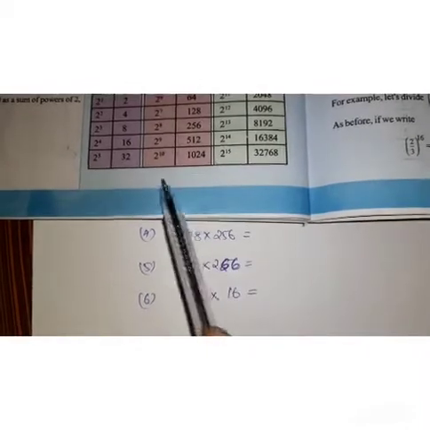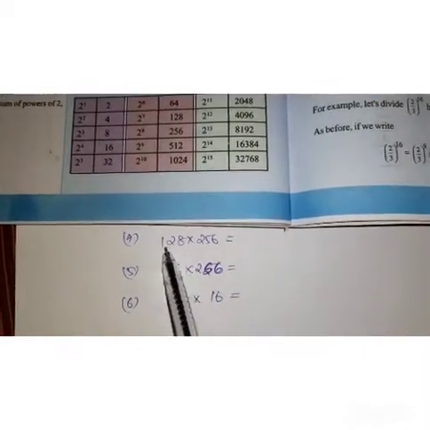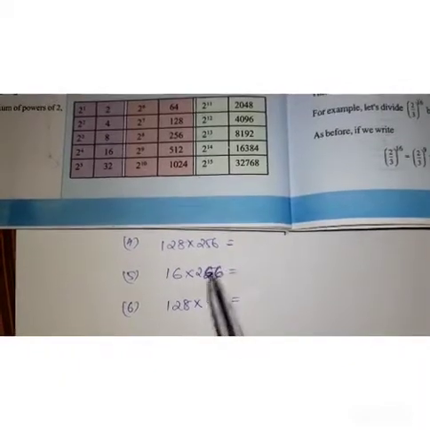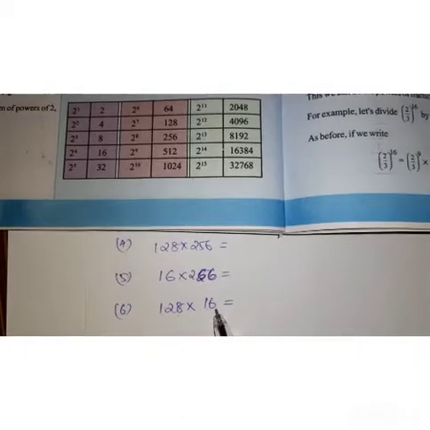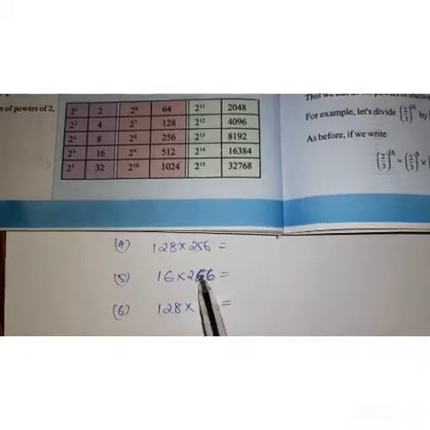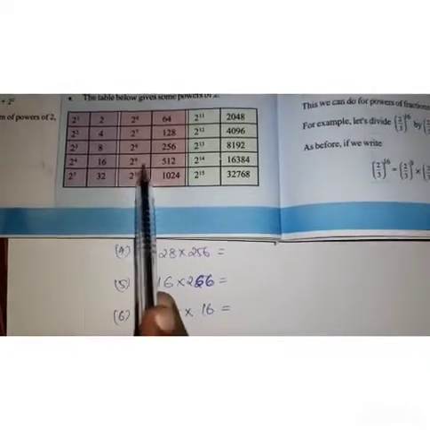So using this data, you have to find out these three questions: 128 into 256, 16 into 256, 128 into 16. These three questions you have to do as homework. Use the data from this table.